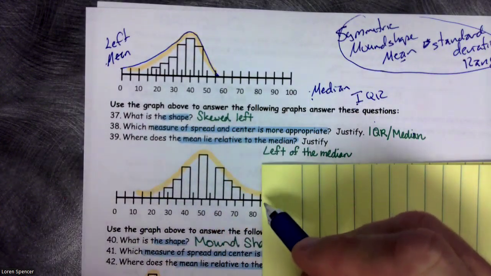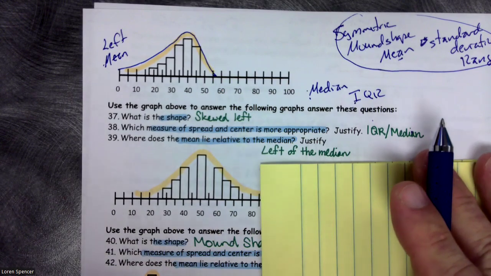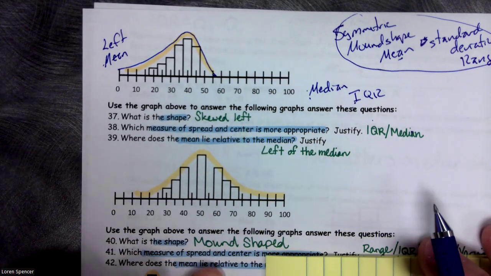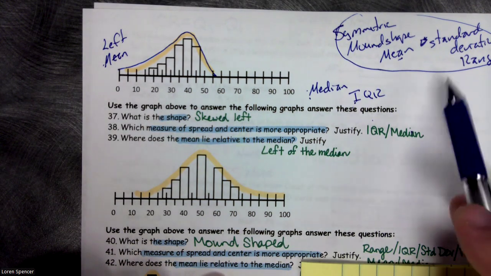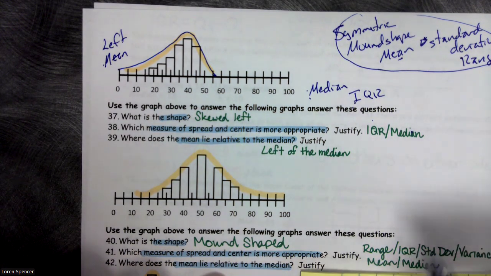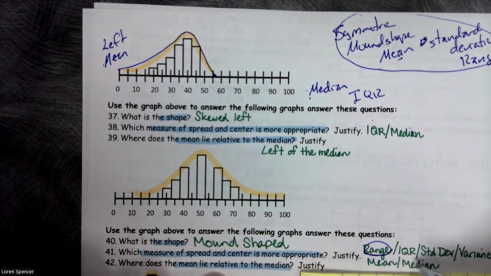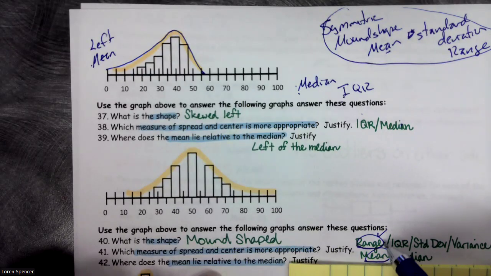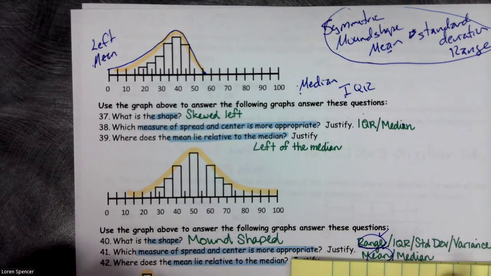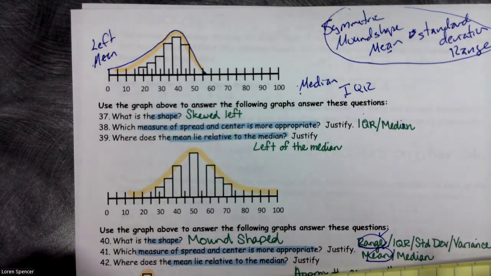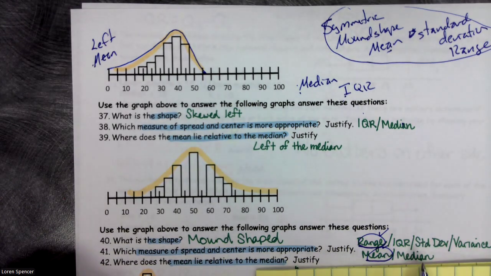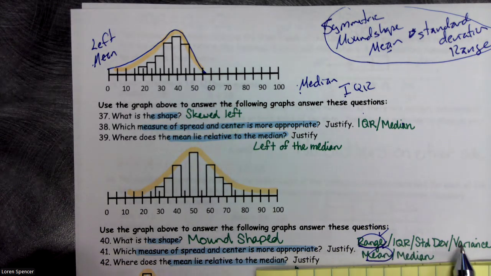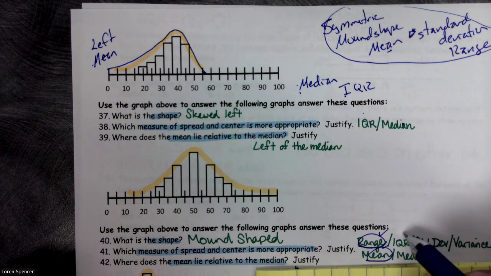Here we're looking at something that's symmetric in mound shape. So that's good. What is the shape? Mound shape. Which measure of spread? As I said before, the most appropriate are the range and the mean. None of these are wrong, but those two are my best answer choices. We can use all of them, and all of these are very appropriate, but the range and mean is what we would typically use. But please list all of these when you're taking your test, okay?